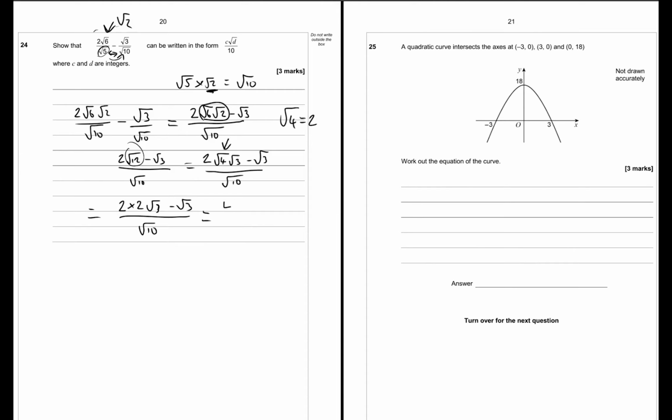So 2 times 2 is 4. So we've got 4 root 3 minus root 3 over root 10. So 4 lots of root 3 minus root 3 equals 3 root 3 over root 10.